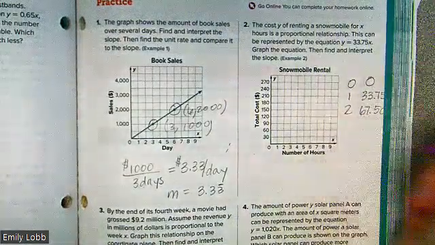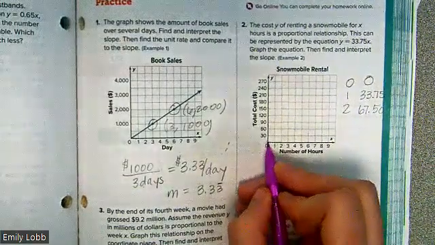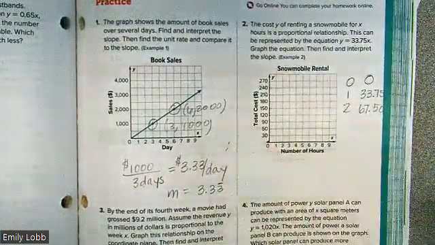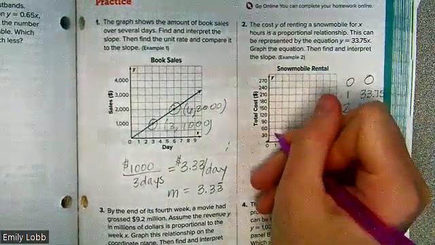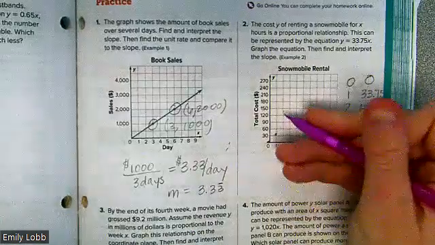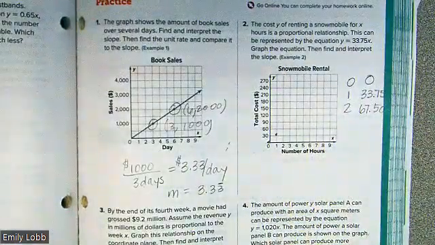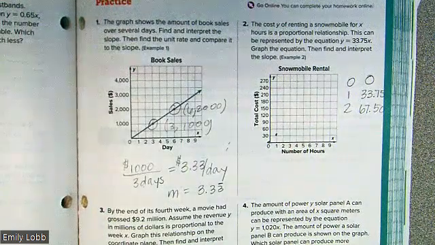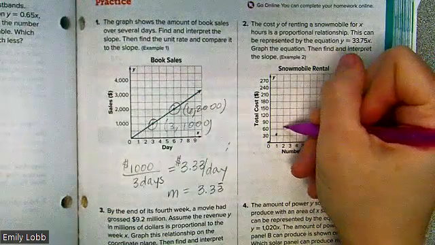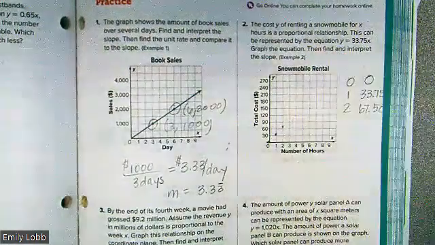So find a couple points. 0, 0, we've got. Yes, good. And 1 is 33, so just above the 30 here, because this is jumping 30, so it's barely above the 30. And 2, 67.50.